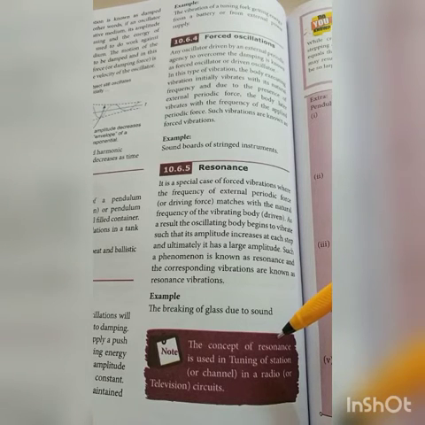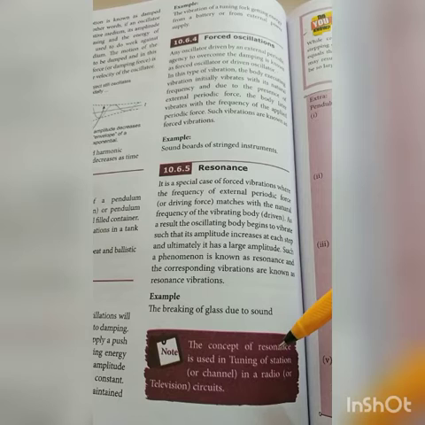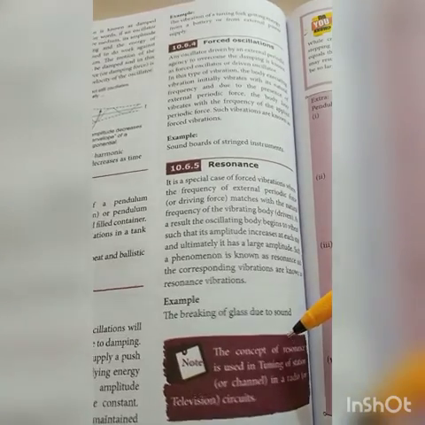In such a tuning case, the frequency of our system, television or radio, matches with the frequency of the desired station which we want to hear. So in such a case, resonance occurs.